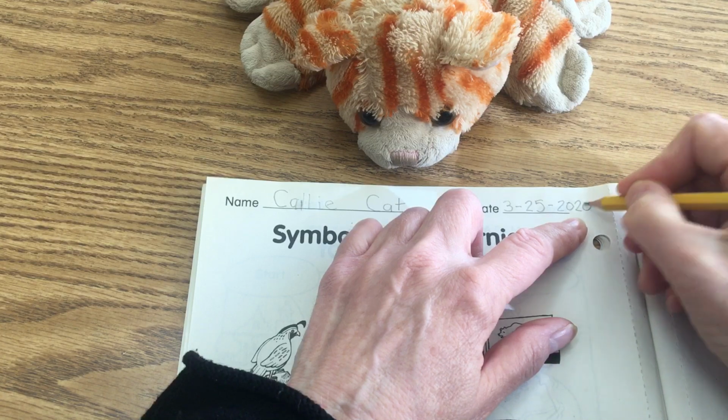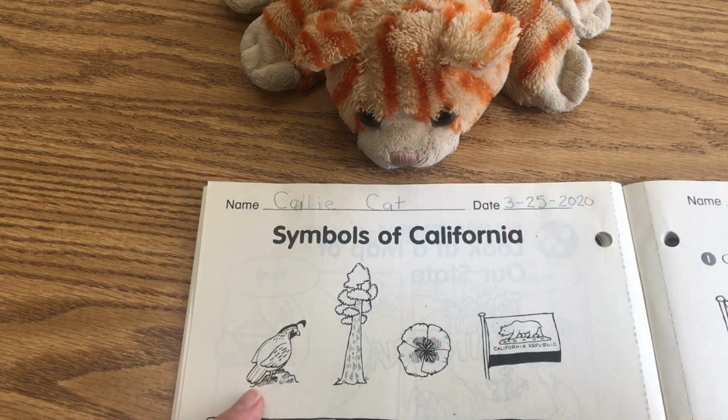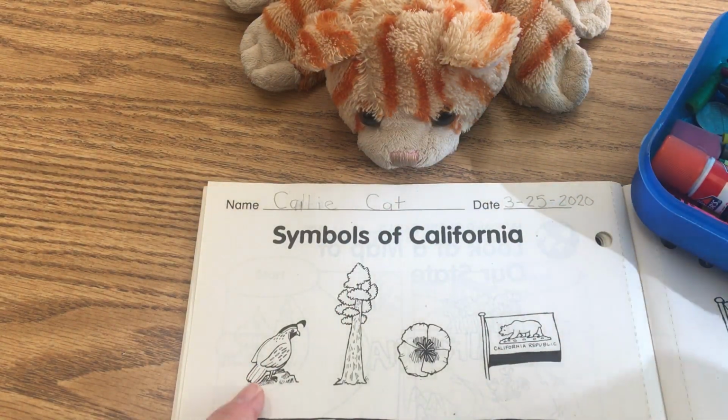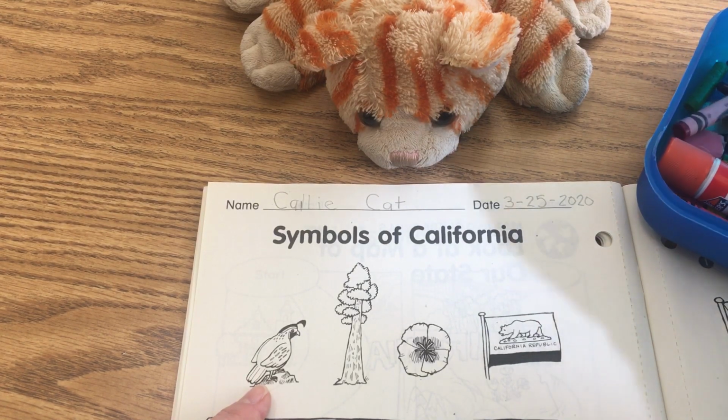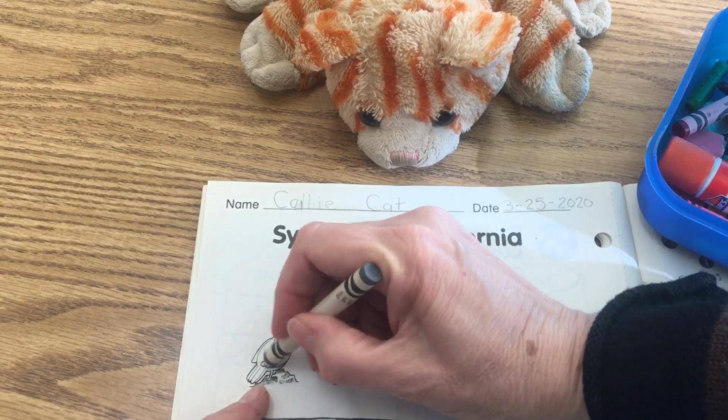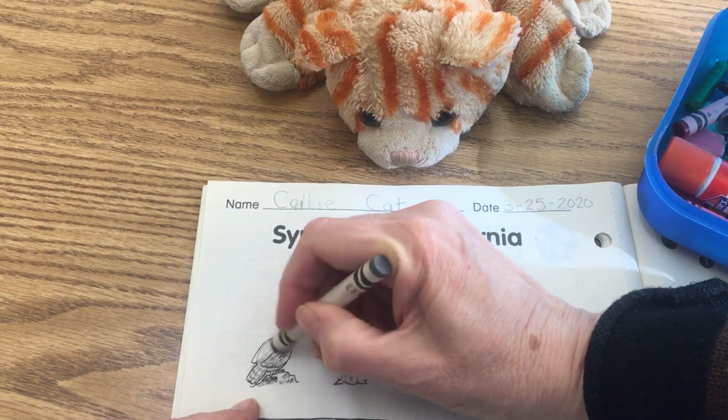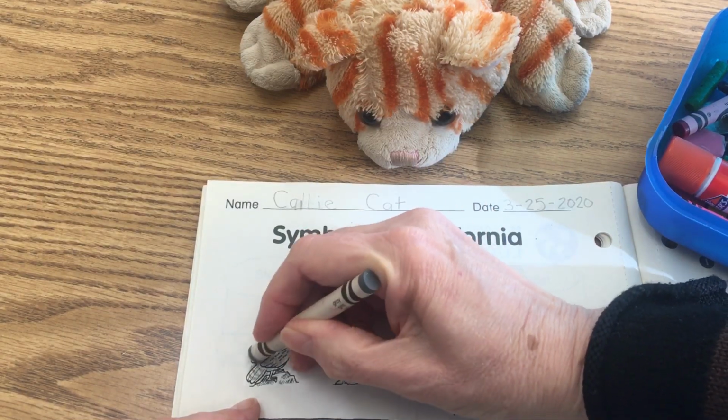We'll write that there. And we're going to start at the top, and I've got my crayon box ready. First, one of the California state birds is the quail, so I'm going to go ahead and color that. Okay, just give it a little bit of color.